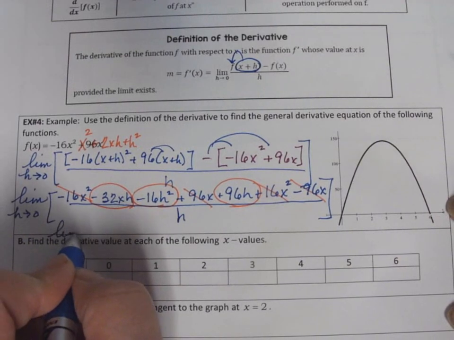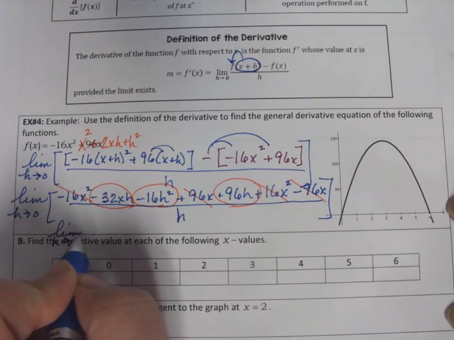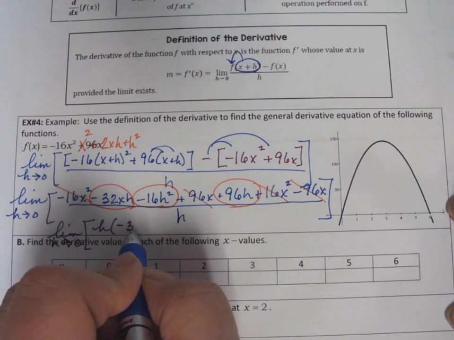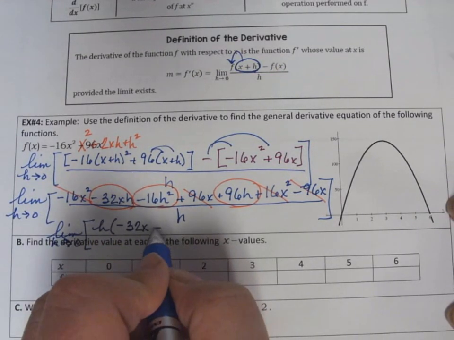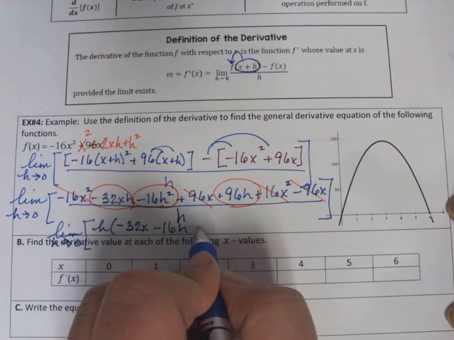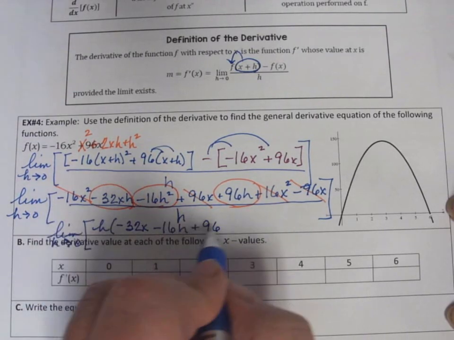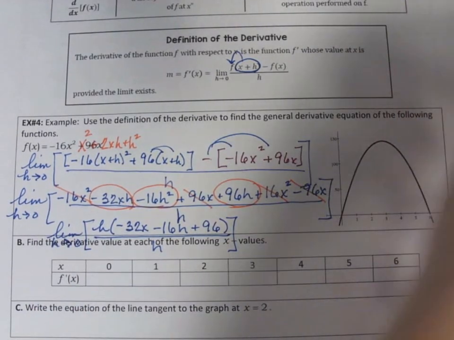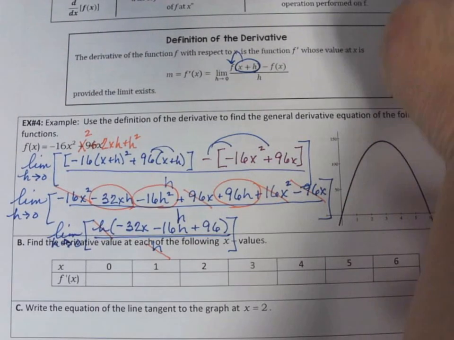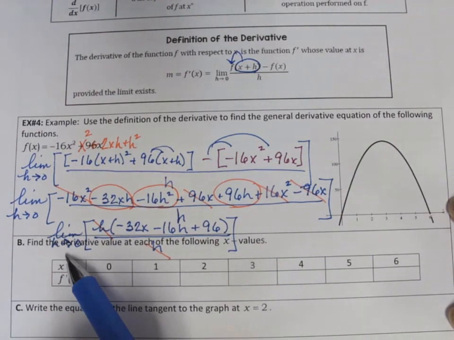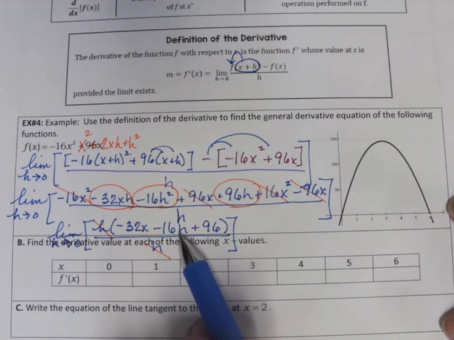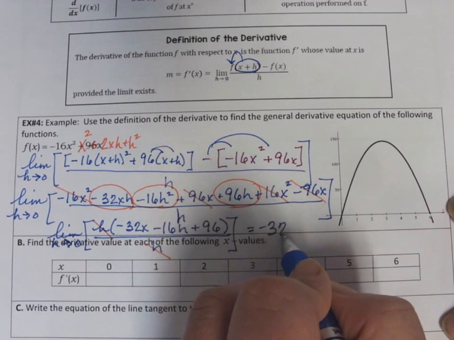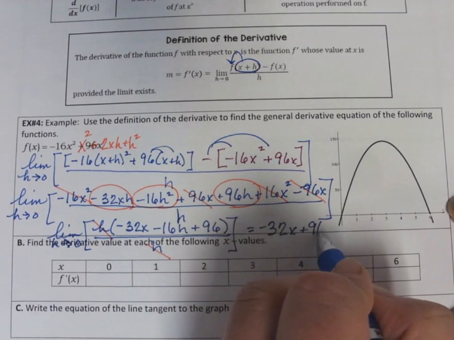So I'll have the limit as h goes to 0. If I factor an h out front, I have a negative 32x minus 16h plus 96 all over h. Now my h's will cancel and I can do my direct substitution. So if I plug 0 in for h, what I end up with is a negative 32x plus 96.